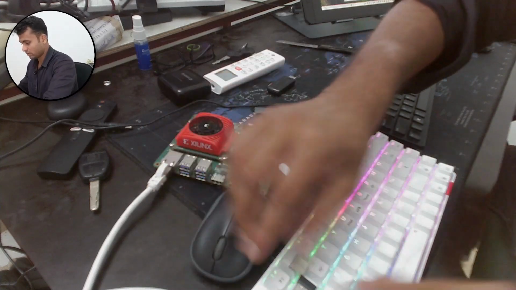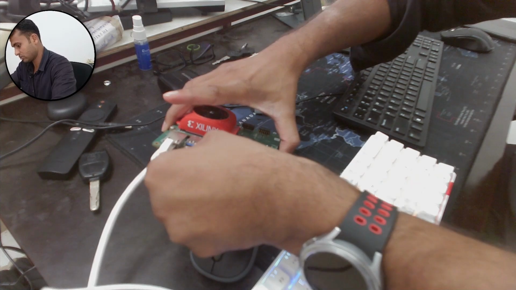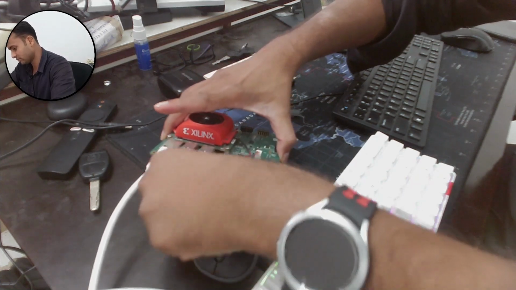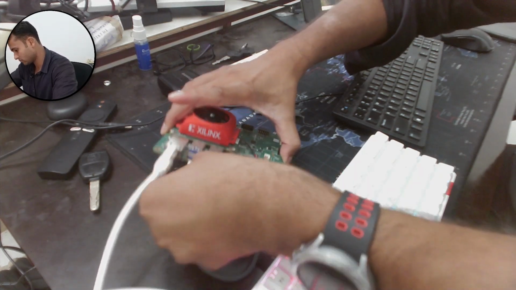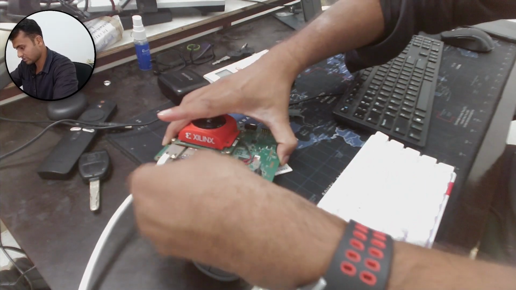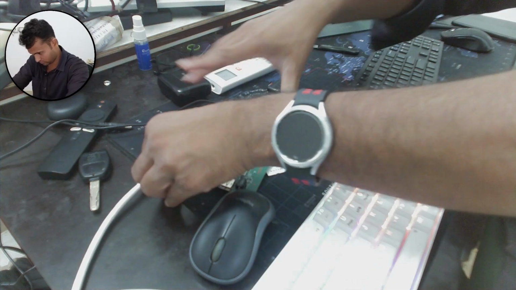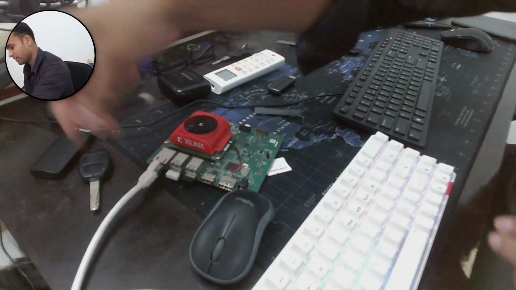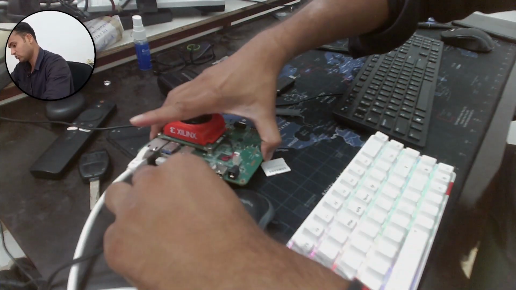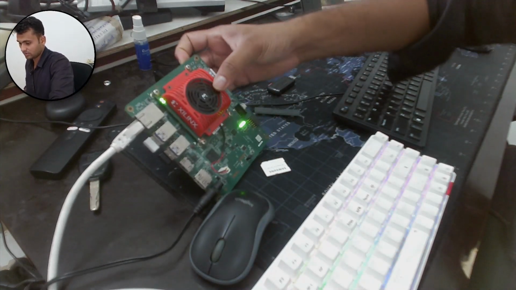For the keyboard and mouse, I'll put the two USB receivers on the board itself. This is for the keyboard and this is for the mouse. And I've already connected it to the Ethernet port, so it has internet connectivity. So now let's start booting this up.